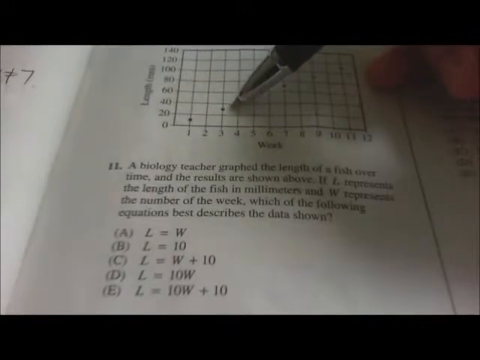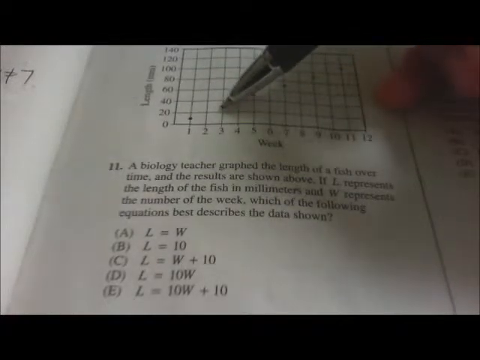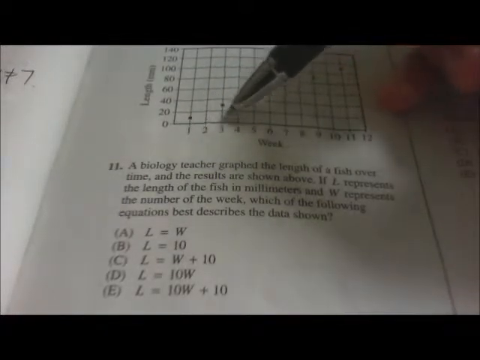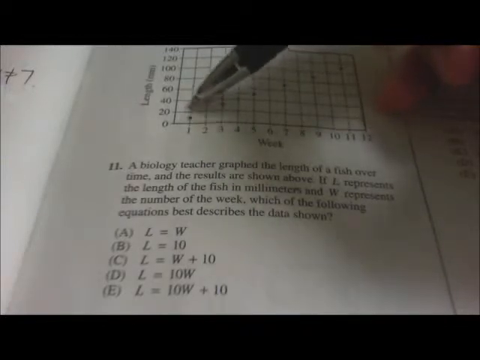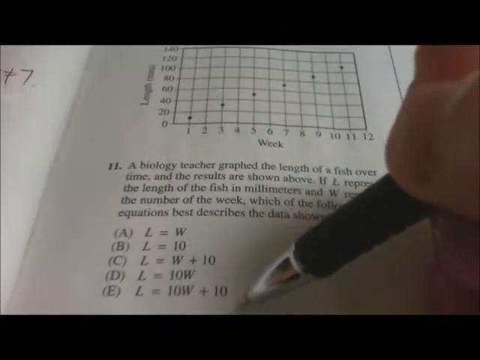Let's say pick this point, which is 3 and 30, and this point is 1 and 10. 10 to 30, the difference is 20. 1 to 3, the difference is 2. So the slope will be 10. So it's either D or E right now.